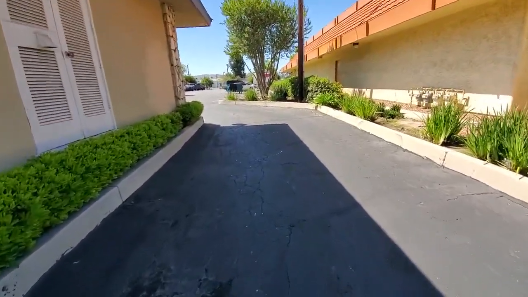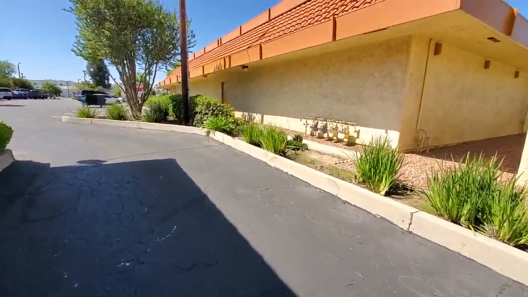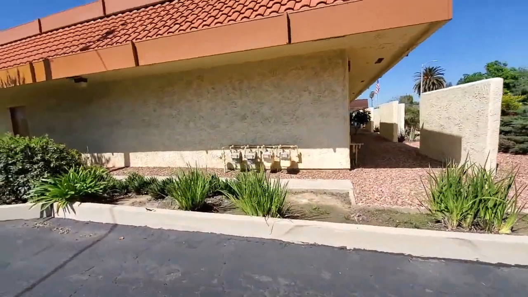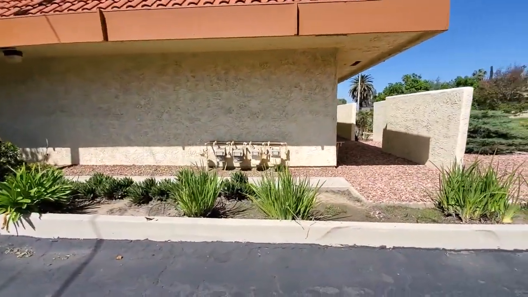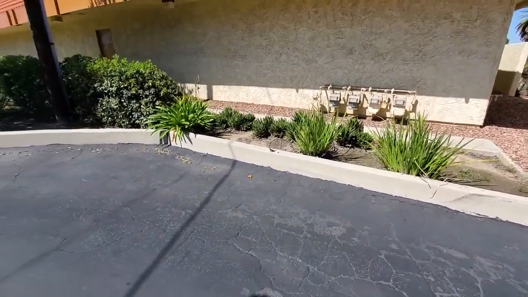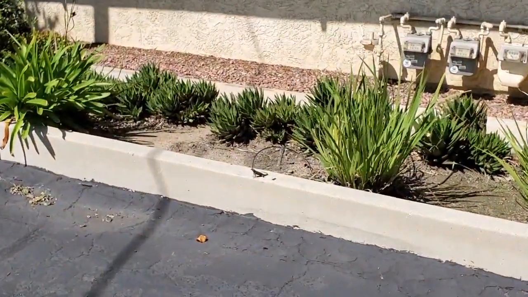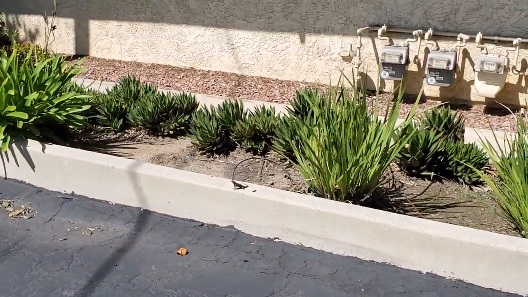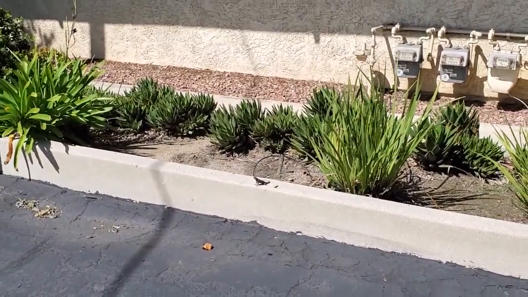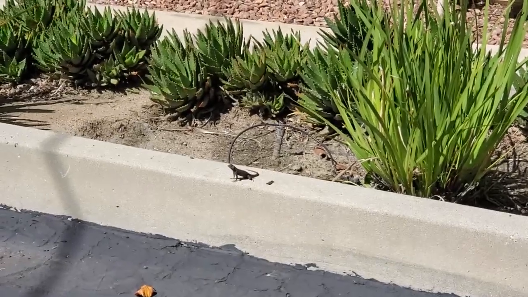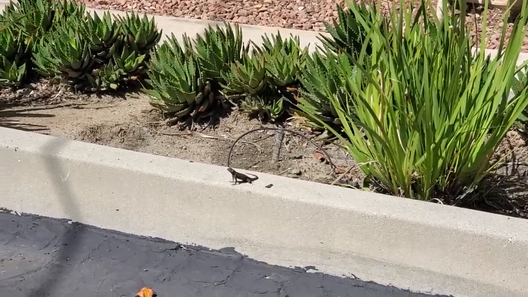Here we go. This is kind of a hard one. I spy. Oh, look at that. I spy with my little eye. It's not as hard as I had planned. Something that begins with L. What is that?